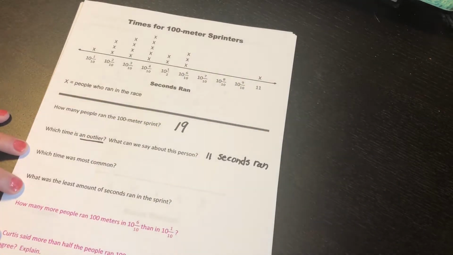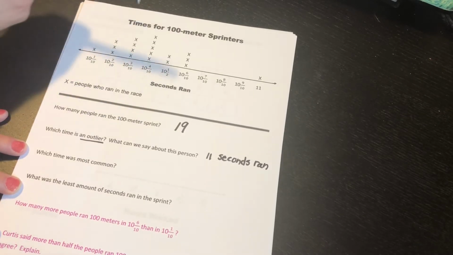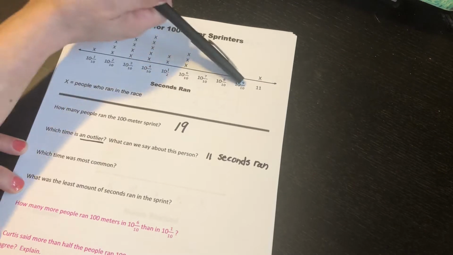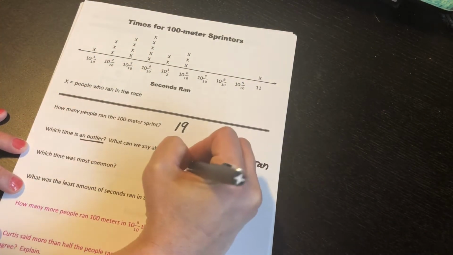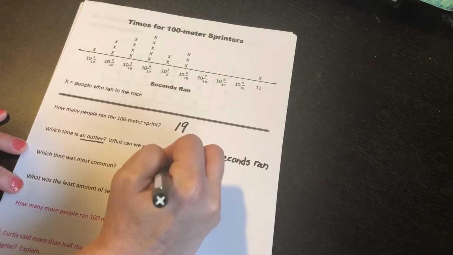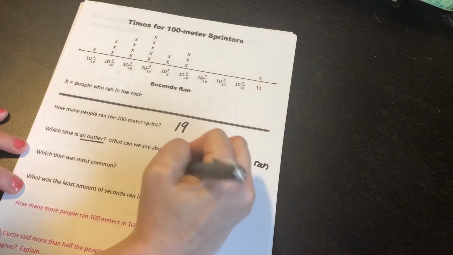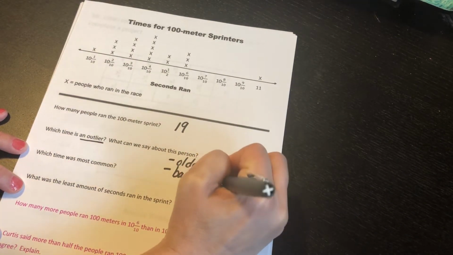So we have to make an inference about this data. Well, the context is about running, and 11 was far different than the other runners. So you might say, maybe this is an older person, perhaps somebody in their 60s or 70s. Maybe it is somebody who had a bad start and tripped in the beginning.